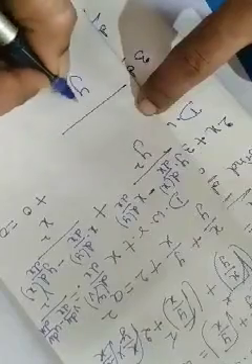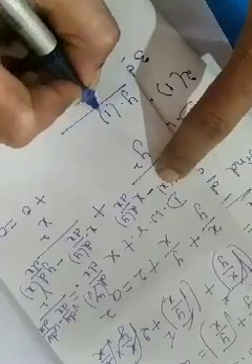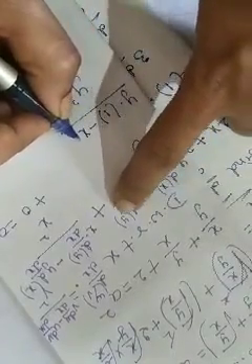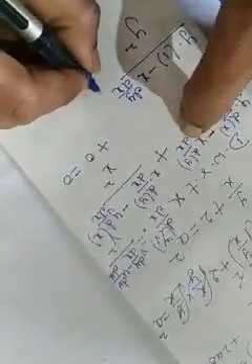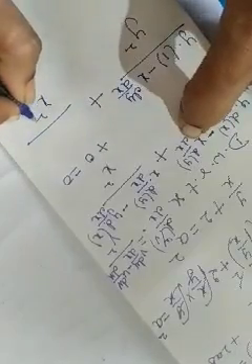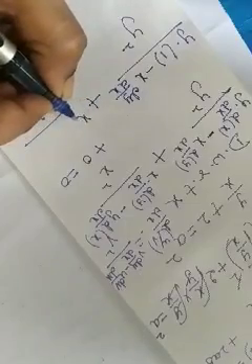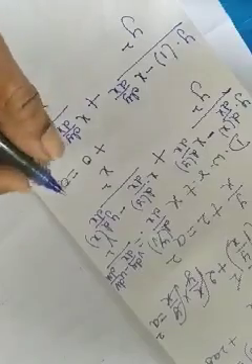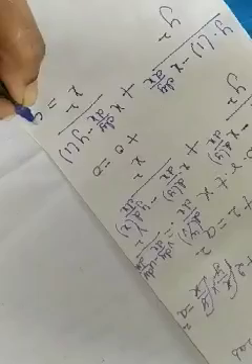A square is 0. So y square, y into, what is the derivative of x? Derivative of x is 1. Minus x into, what is the derivative of y? dy by dx, plus x square, keep the x as it is. What is the derivative of y? dy by dx, minus y into, what is the derivative of x? 1, which is equal to 0.